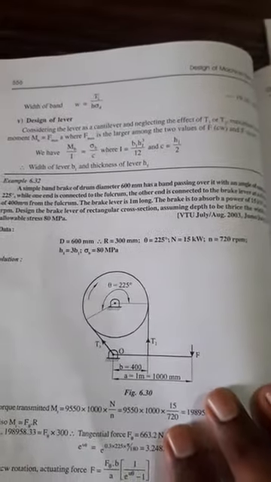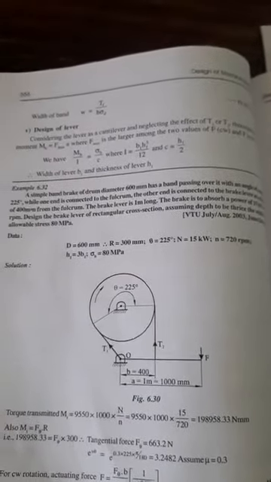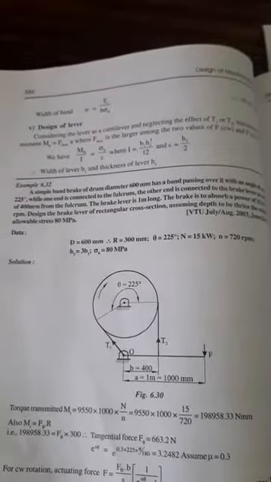The brake lever is 1 meter long. The brake is to absorb a power of 15 kilowatt at 720 rpm. Design the brake lever of rectangle cross section assuming depth thrice its width, assuming allowable stress 80 MPa.